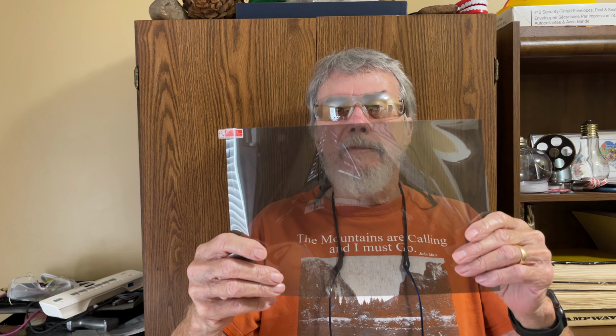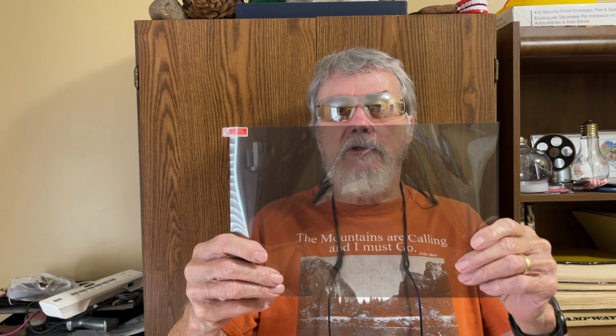But if you just Google or use Bing ChatGPT to look up polarizing film, it'll quite often tell you they use polyvinyl alcohol, uniaxially oriented, or oriented in one direction, not two directions. Then maybe treated with iodine or something. But anyway, this is a piece of film.